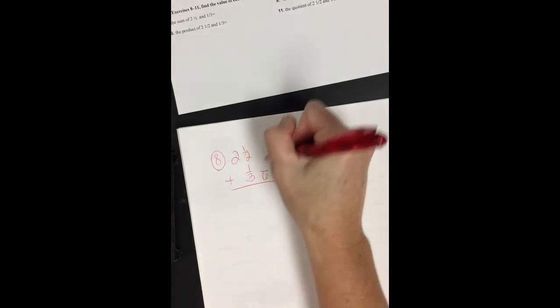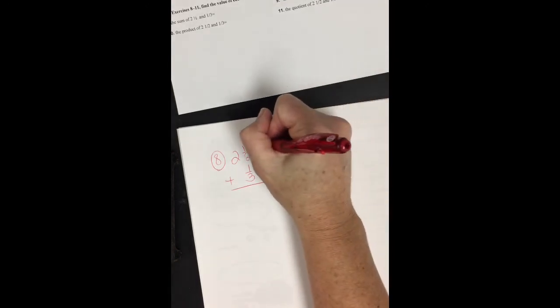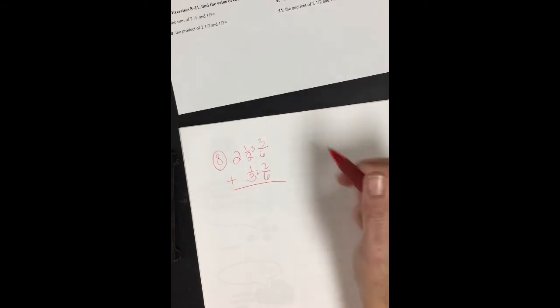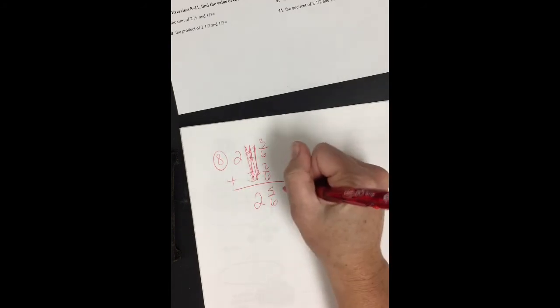8. The sum of 2 1/2 and 1/3. The sum is referring to the answer to an addition problem. You'll need to know that term. So rename both of these with a common denominator. And you end up with 3/6 plus 2/6 is 5/6. 2 plus 0 is 2. So your answer would have been 2 and 5/6.